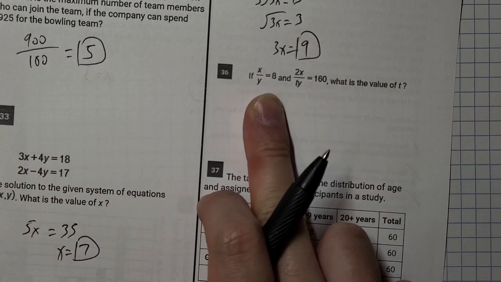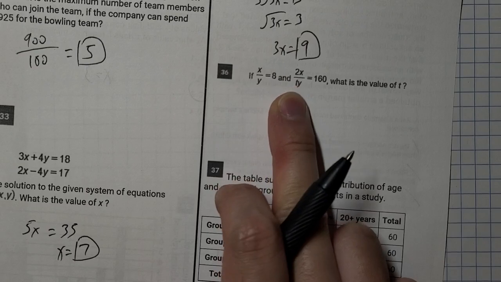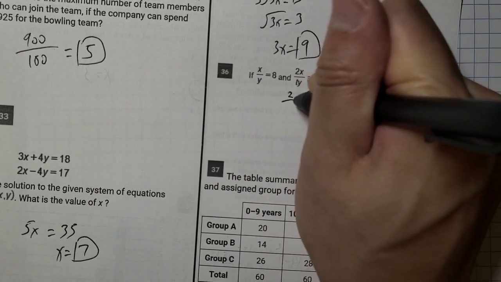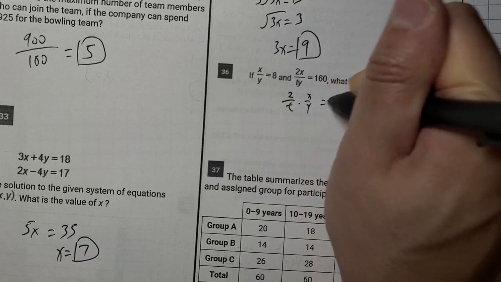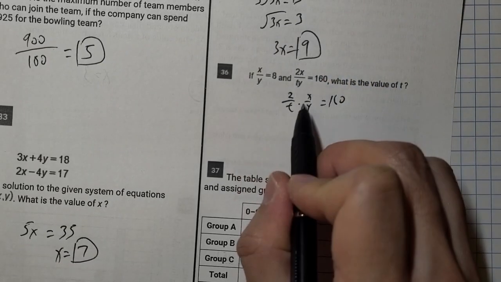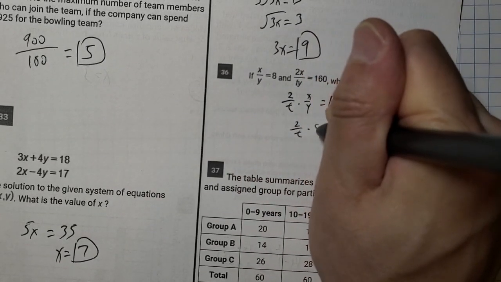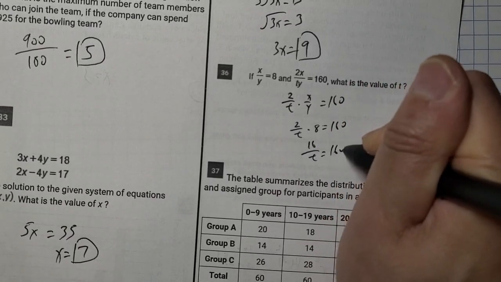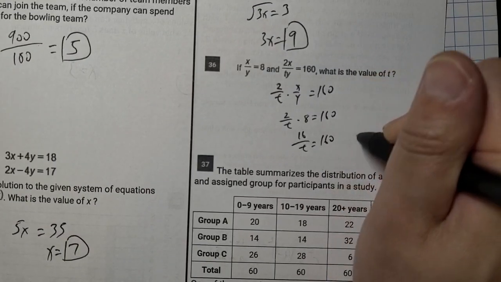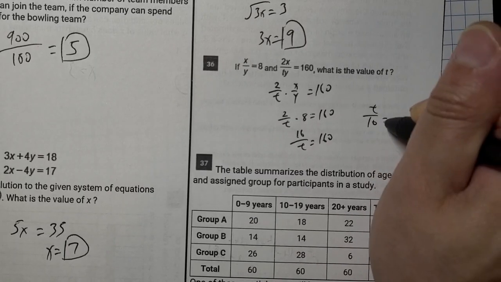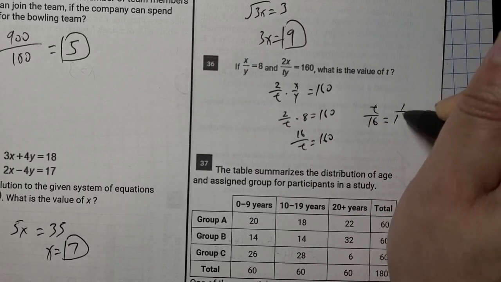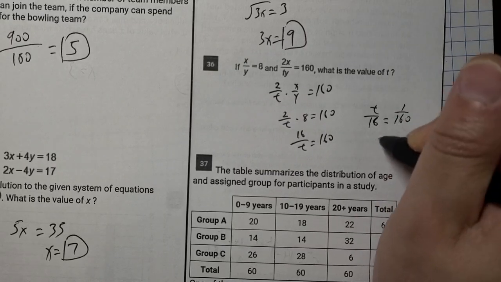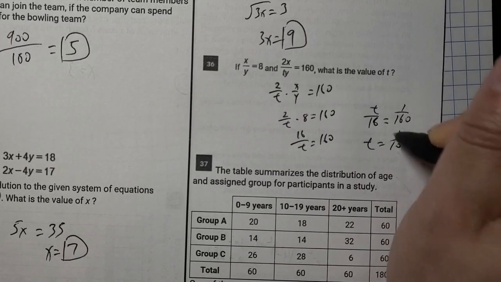If x over y is 8, 2x over ty is 160. What's the value of t? Well, let's rewrite this as 2 over t times x over y is 160. x over y is 8, so 2 over t times 8 is 160. Okay, so this is 16 over t is 160. Okay, so let's invert it. t over 16 is 1 over 160. Okay, so now multiply by 16 on both sides. t is 1/10.